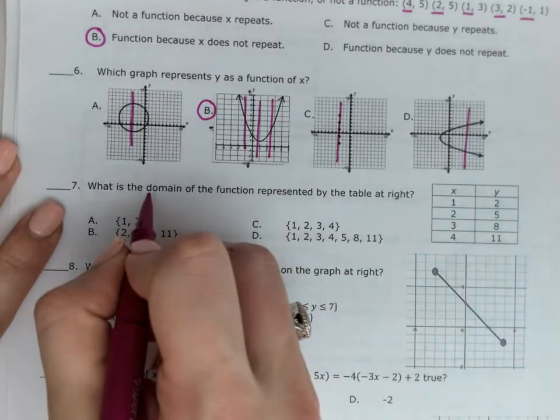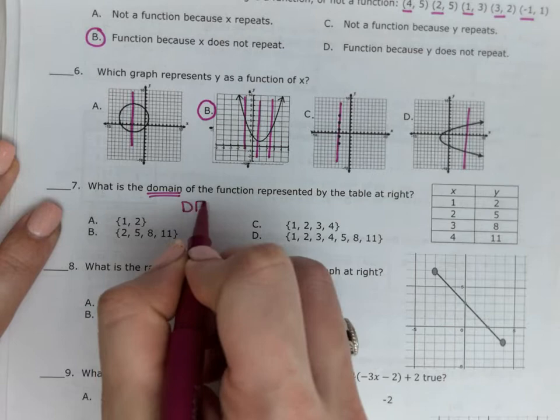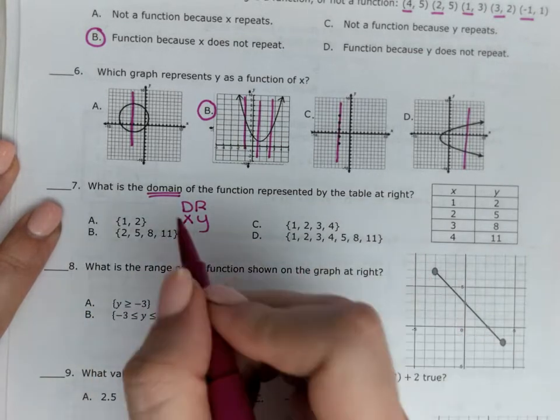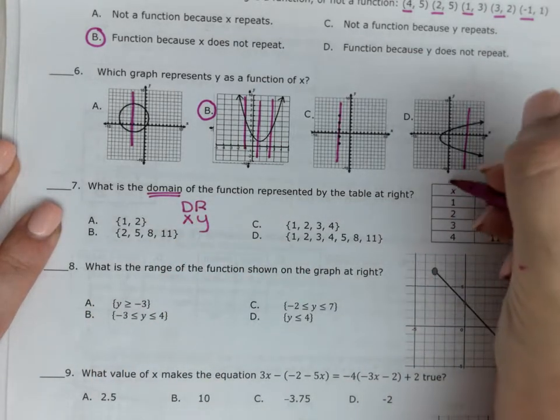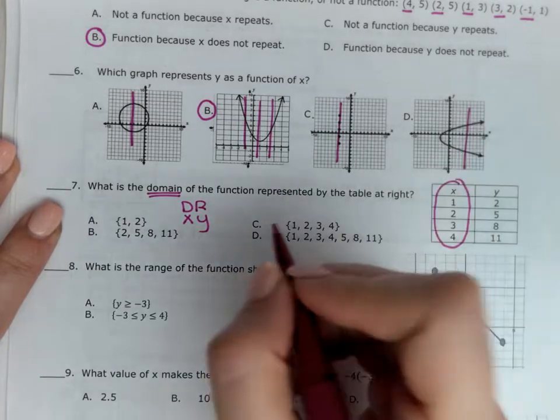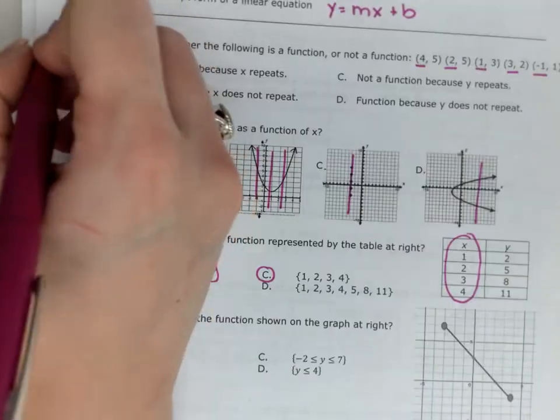What is the domain? Don't forget the doctor. The doctor's name is xy, so domain is x. So your list of all of your x values are 1, 2, 3, 4.